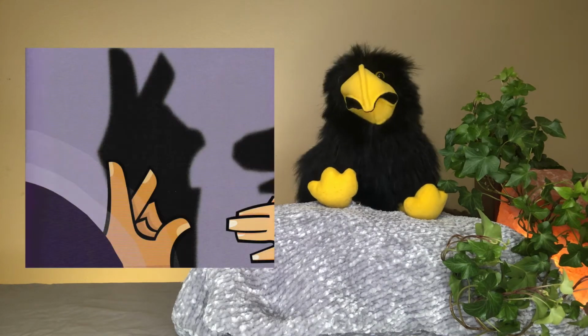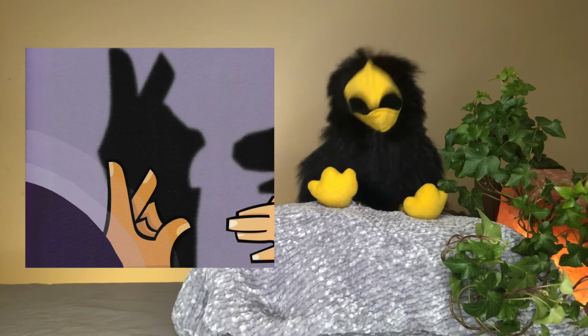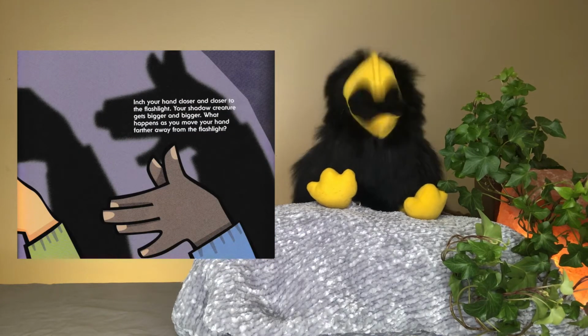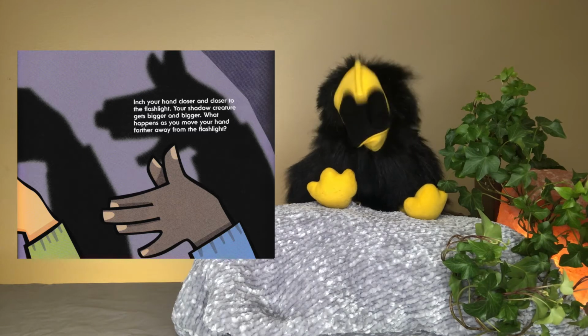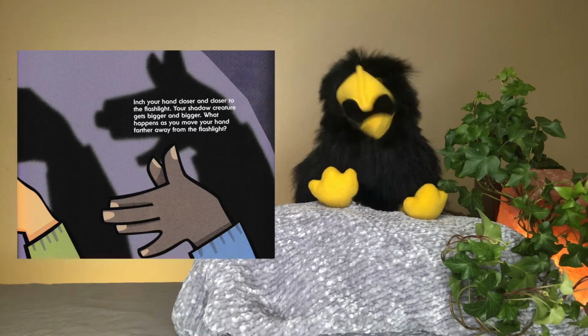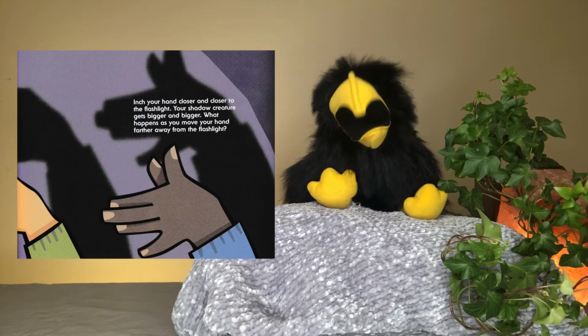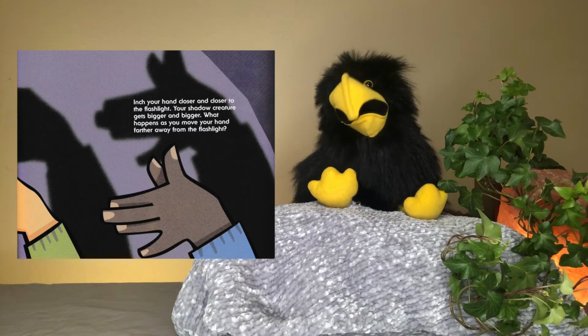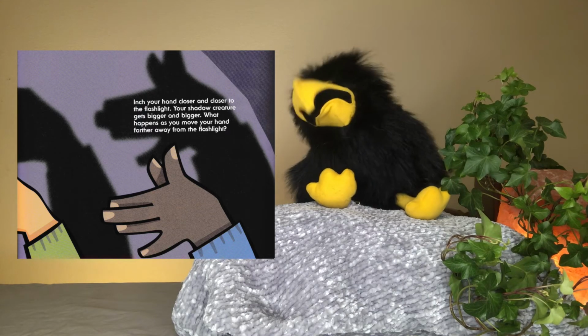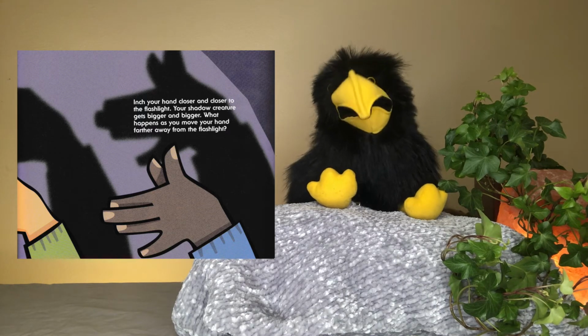Even indoors, shadows jump across walls and the floor. Shine a flashlight at the wall, then wiggle your fingers for some fun. Make shadow creatures that joke and jabber. Inch your hand closer and closer to the flashlight. Your shadow creature gets bigger and bigger. What happens as you move your hand farther away from the flashlight?